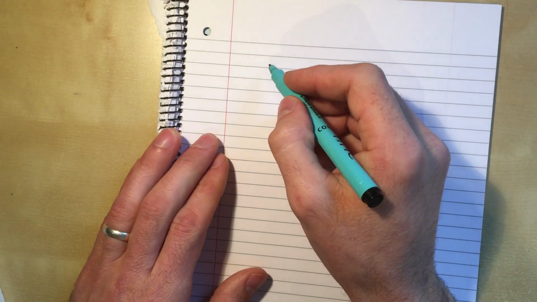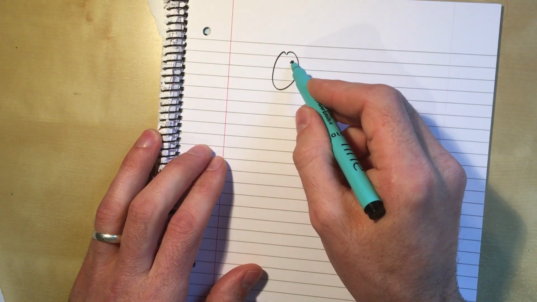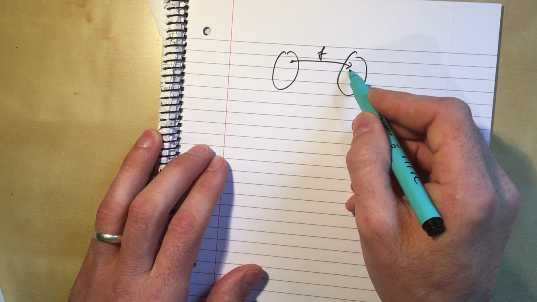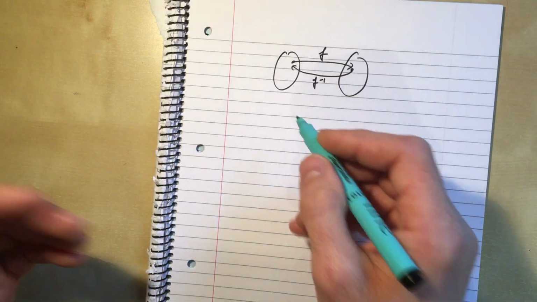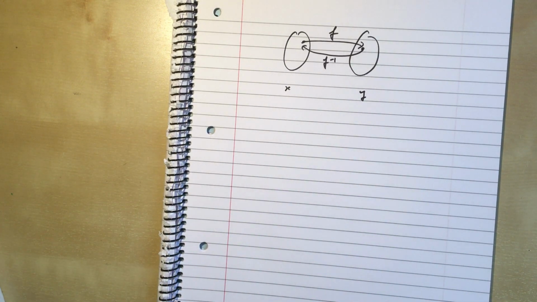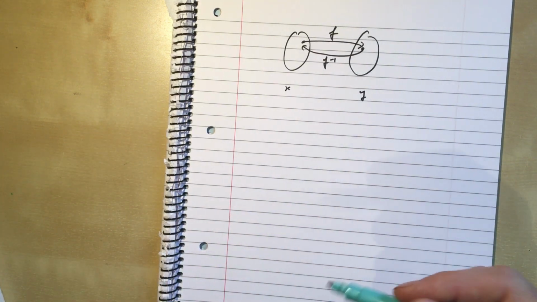Section 2.4 and inverse functions, and hopefully we can remember the idea of inverse functions. If you take an input to an output, that would be f. The function that takes the output and maps it back to the input, that would be f inverse. Inputs are usually x, outputs are usually y. So finding inverse functions is where you change the x's and the y's around, right?